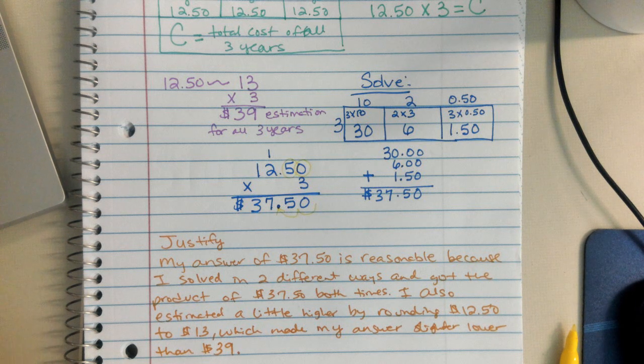Now that I have represented, estimated, solved, and justified my answer and checked for reasonableness, I have completed the problem and am sure about my answer.